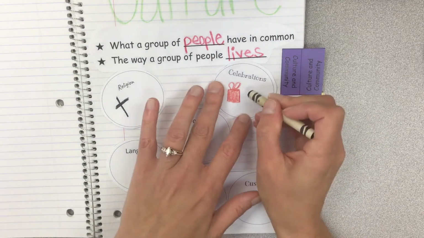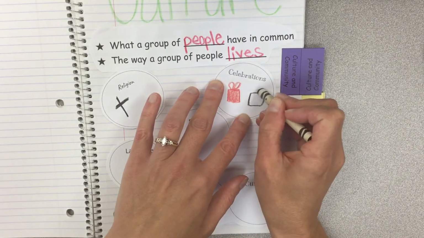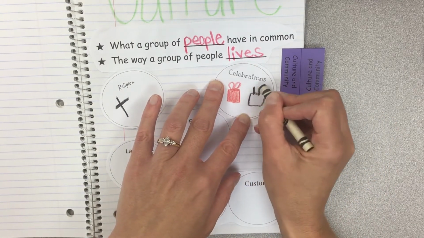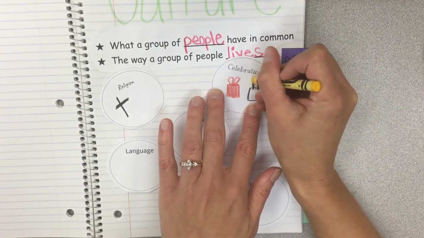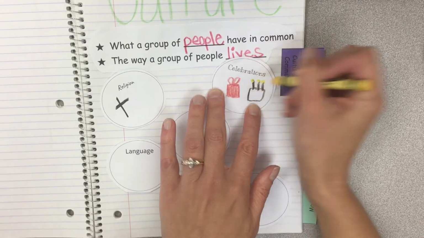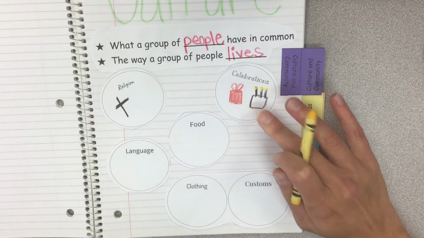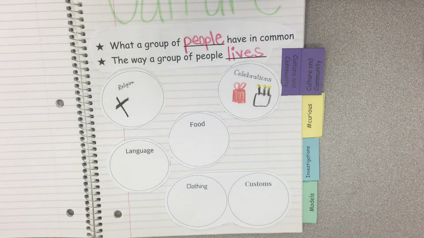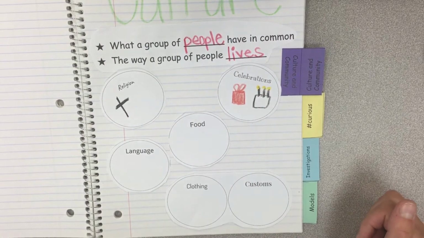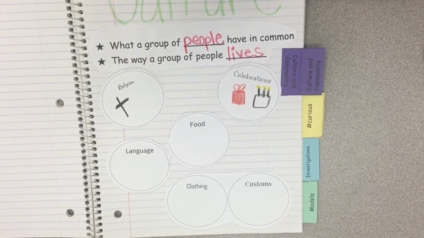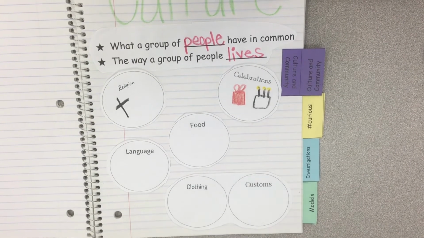I'm going to try to draw a birthday cake with candles. Right? So draw a picture of a celebration that your family has, or something that will help you remember that one part of culture is celebrations.